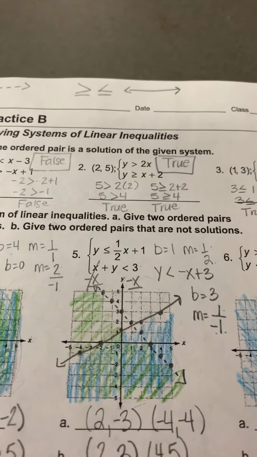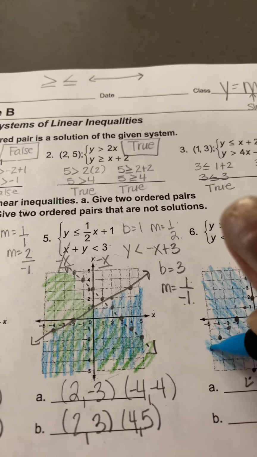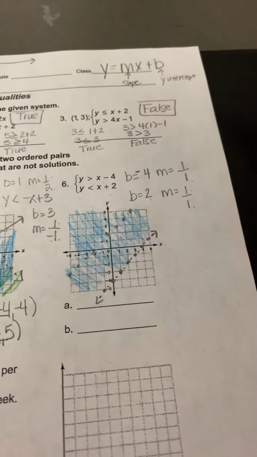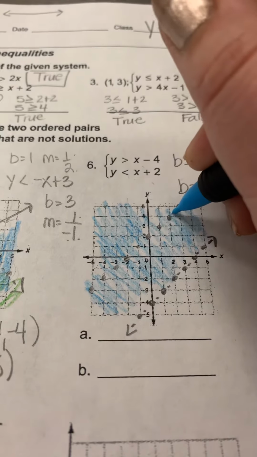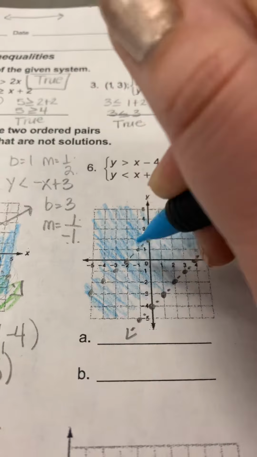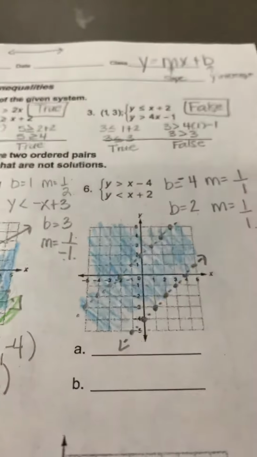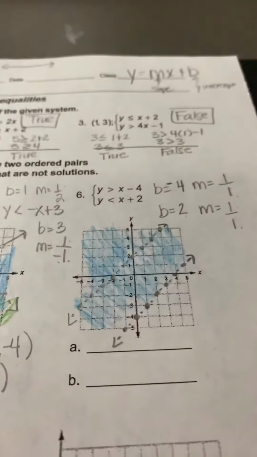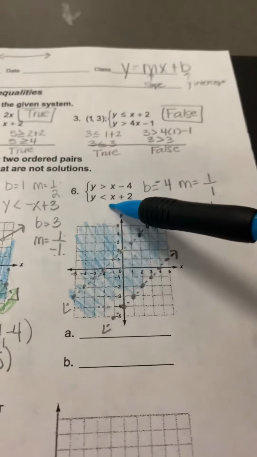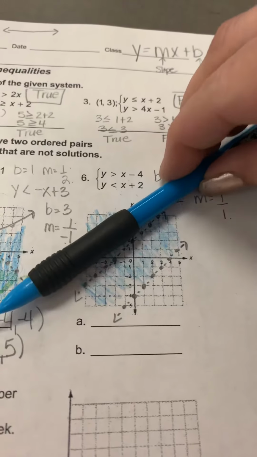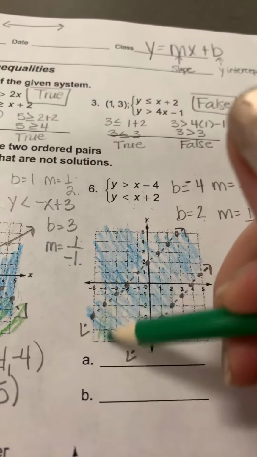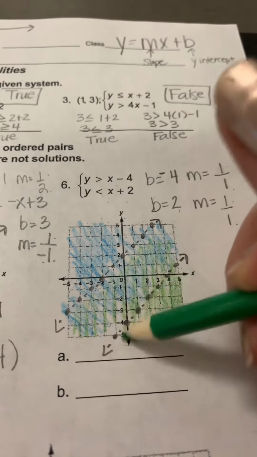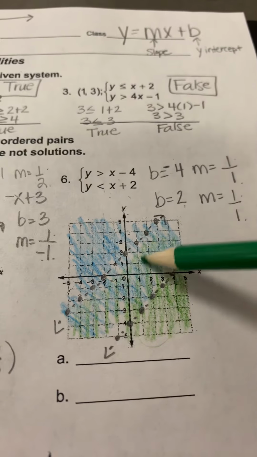So I'm having a hard time seeing here. Okay. And then we've got less than without the or equal to, so it is a dotted line. And it is less than, so if we were to move this, make it a straight line, less than is down here, so we're shading below this line. And then yes, you're even getting what's down in here. You're shading everything that is below.